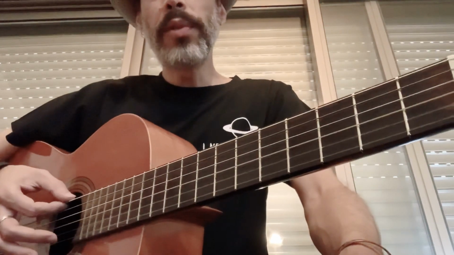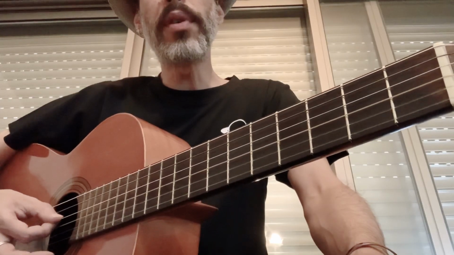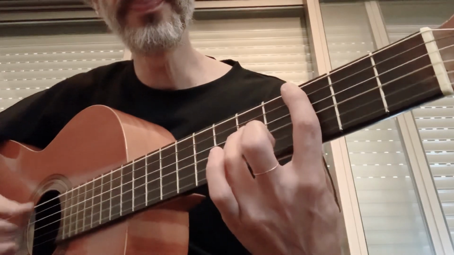So now you know the notes on the sixth string and the A string, and also you know the notes on the fourth D string because of the octave.